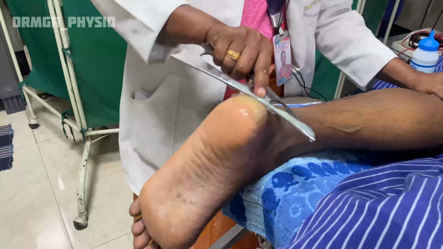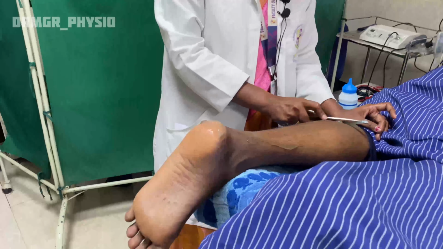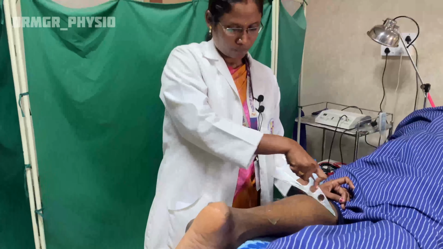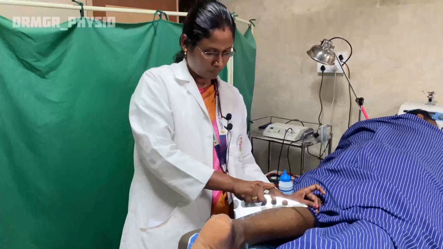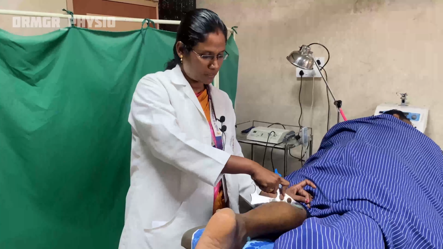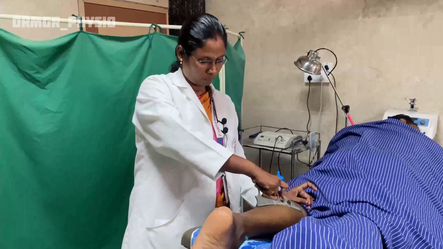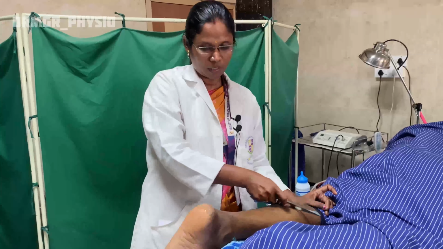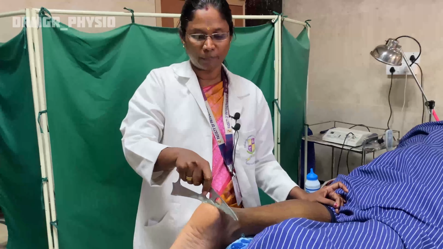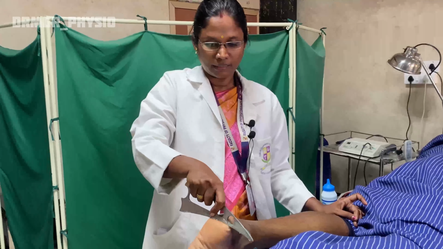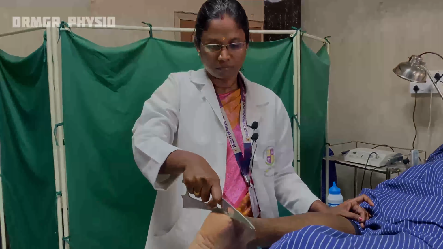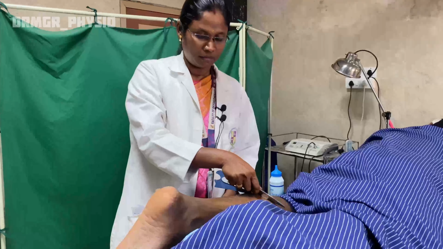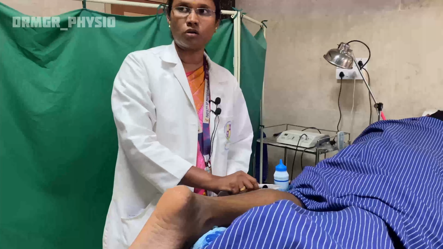This technique is repeated: scanning of the tissue, scooping of the tissue, and also separation of the plantar fascia from the TA tendon. This technique is repeated for 15 strokes.